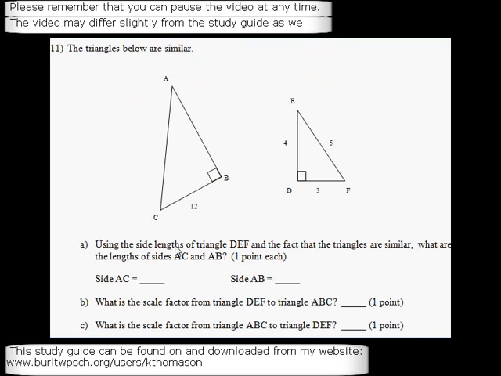Alright, it says using the side lengths of triangle DEF, so they gave us all the side lengths, and the fact that they're similar. That means that there's corresponding sides here. What are the lengths of sides AC and AB? Alright, so AC, we could always go back to that first page. We saw that it corresponds to EF, and BC corresponds to DF, and AB corresponds to ED. Well, just looking at AC, we don't really know anything, so we got to figure out something here.